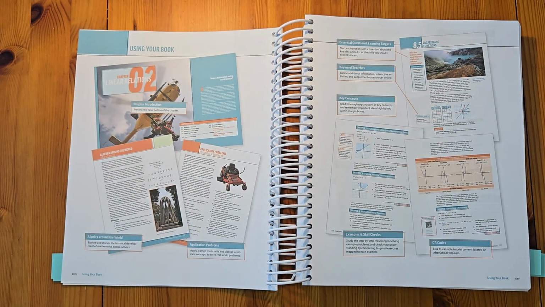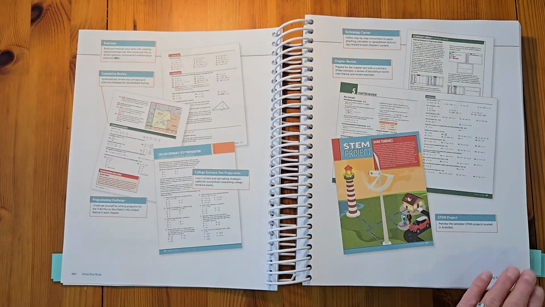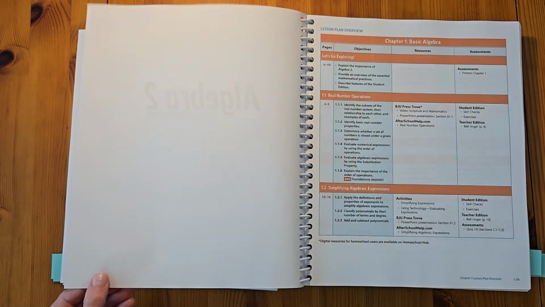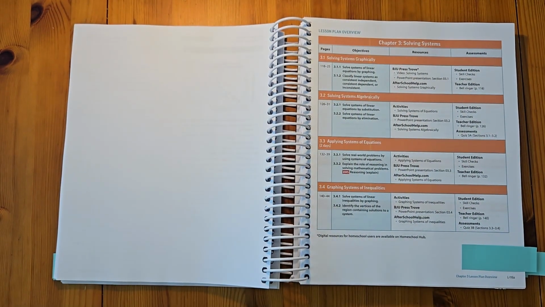The next couple pages highlight some of the pages from the student book and the highlights of what you would find in those student pages. And then we would begin our chapters. We're going to jump ahead to chapter 3.